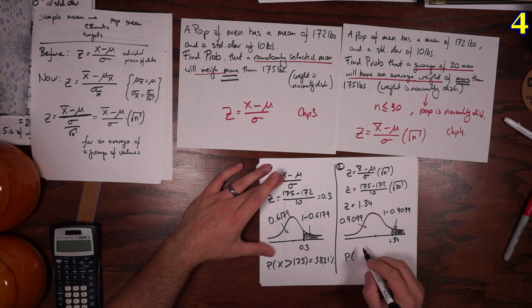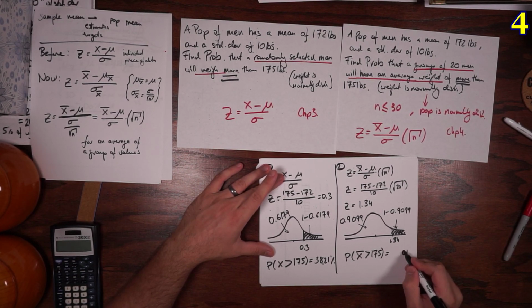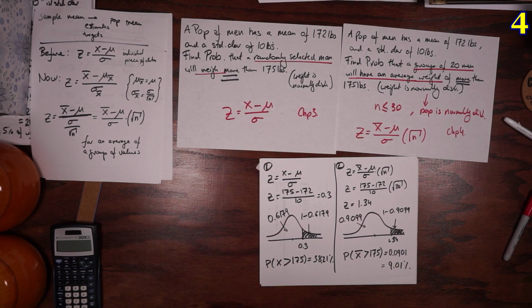So the probability of finding x bar bigger than 175 comes out to be 0.0901, so it comes out to be 9.01%. The probability of selecting a group of 20 men whose average weight is more than 175 pounds is 9%.